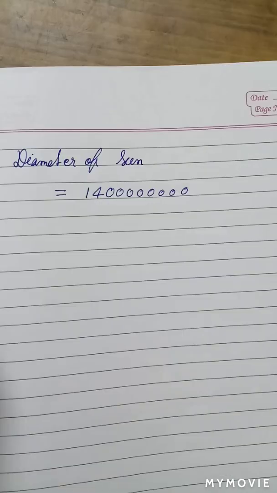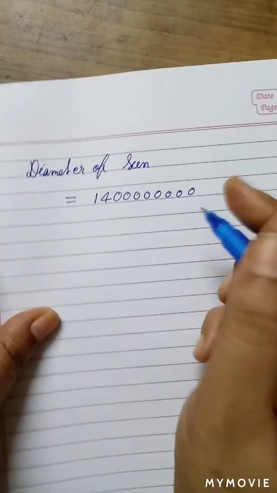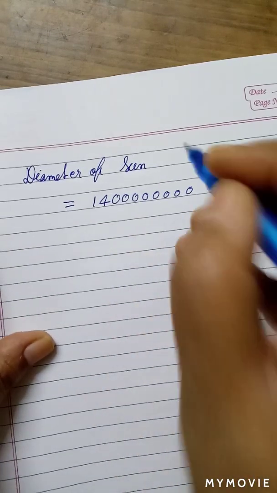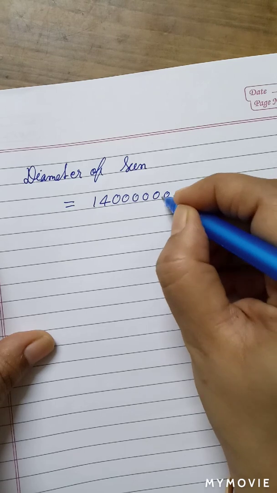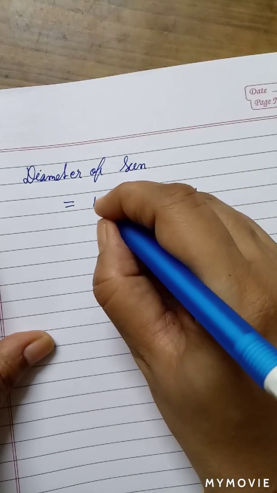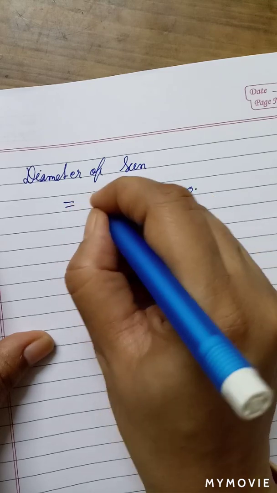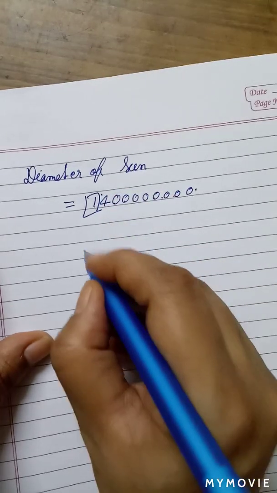So let's move on. Now this is the diameter of the sun. So let's convert it into its standard form. We have the decimal place here. 1, 2, 3, 4, 5, 6, 7, 8 and 9. We want to retain this one. So we want the decimal here. Okay.